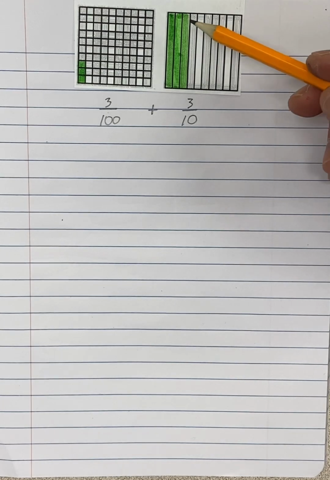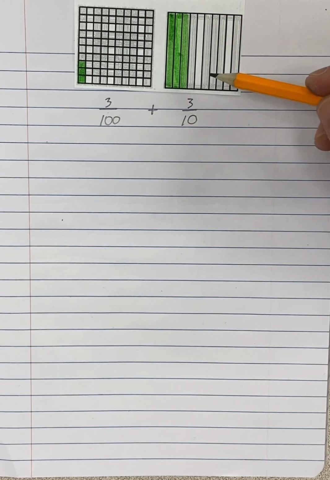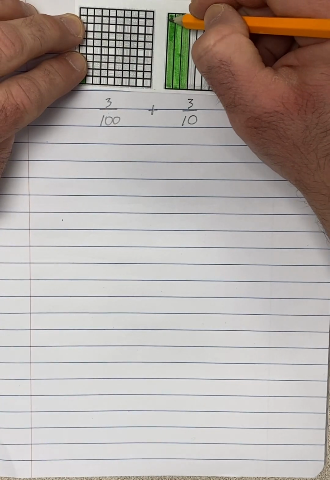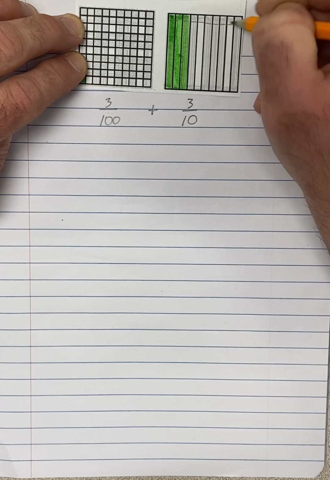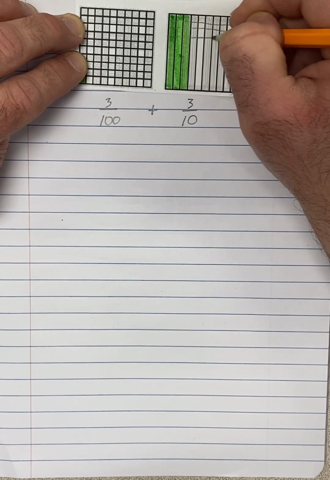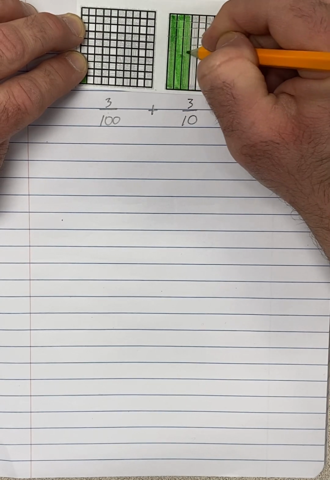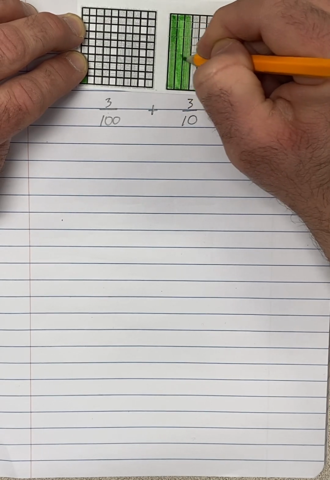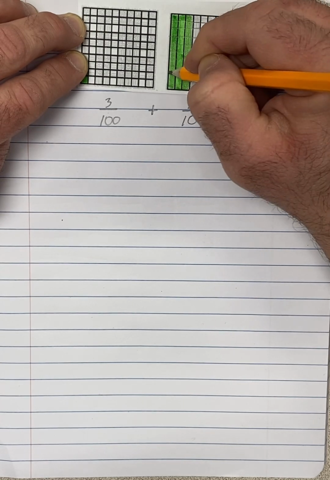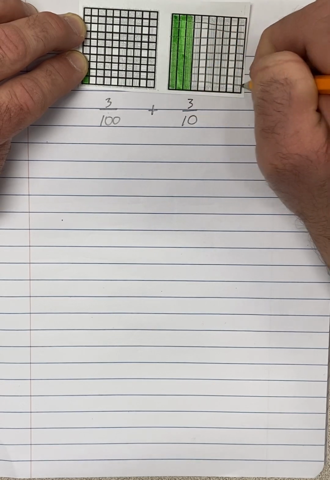Now, if I was to take these 3/10ths here, and I was to draw 10 more lines across it to create 100 cubes, what would my new fraction be?